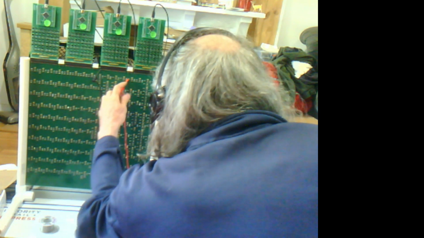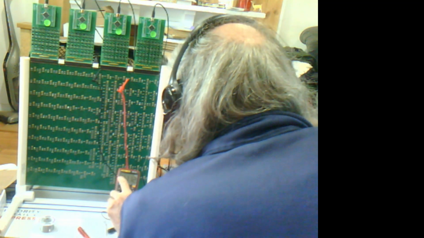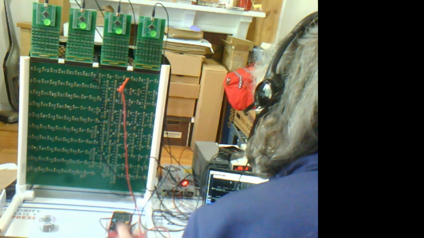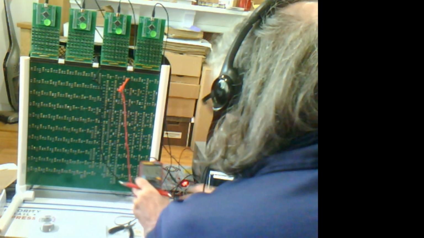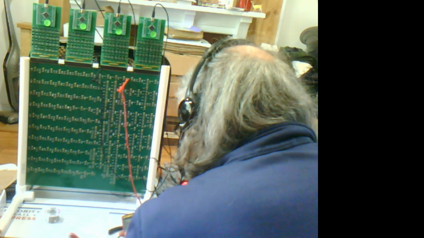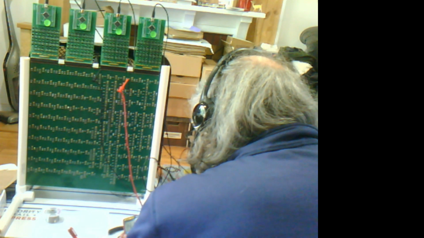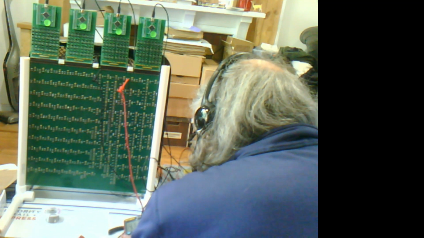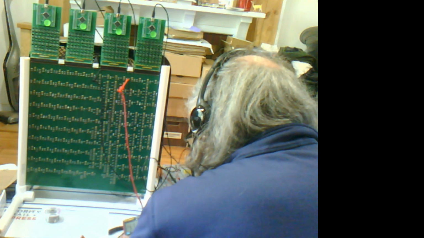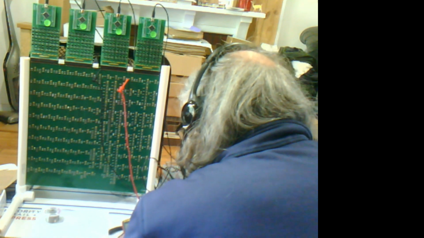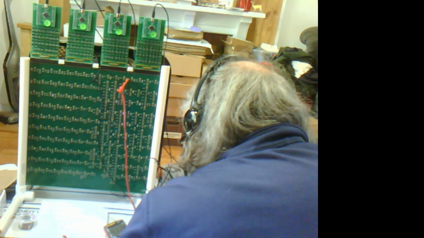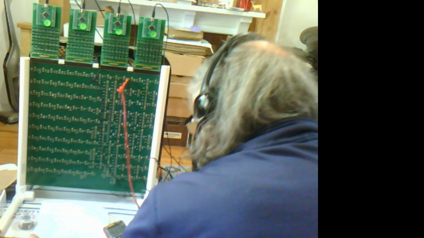Let's see if I can manage to clip on there. And we have a good strong one going into that. Okay. Now, this is a group 1 instruction, and we have the active high is a -2 volts. So that's wrong. Okay. And we have a little inverter, and we have +4 volts going into that, 4.1.